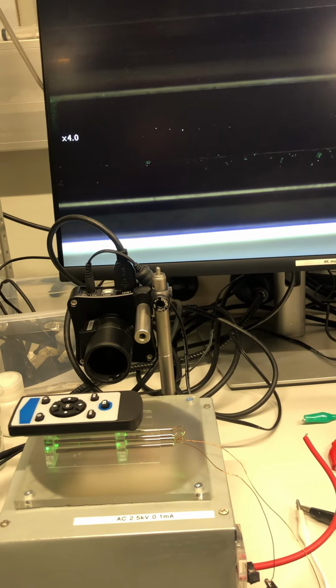Now we look inside the quadrupole trap. 200 hertz and 5 kilovolts. Now it is 3 kilovolts, 200 hertz. Now decreasing high voltage. And increasing back. 1 particle jumps out. 200 hertz. We lost them almost. Okay, let's lose.